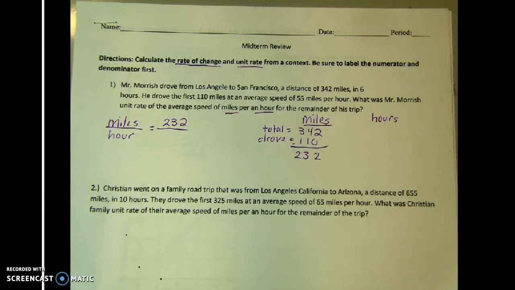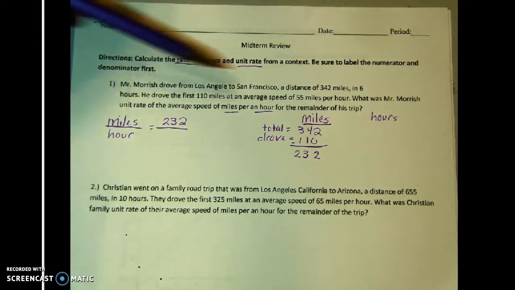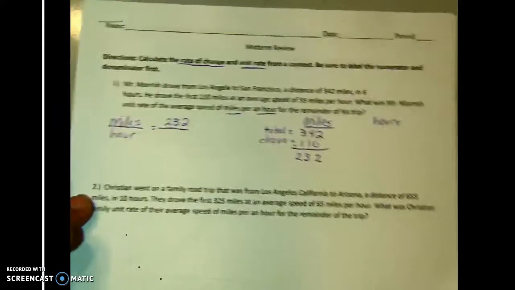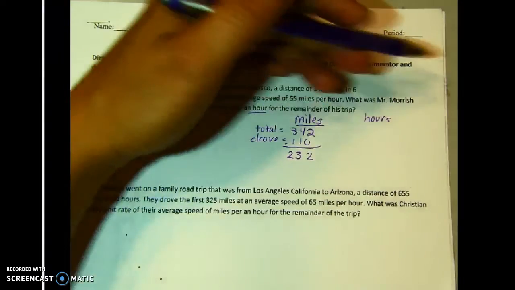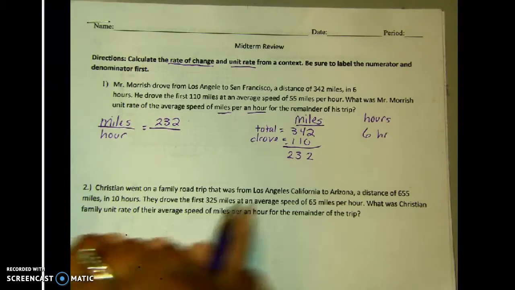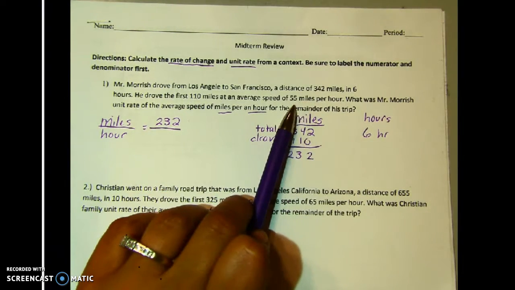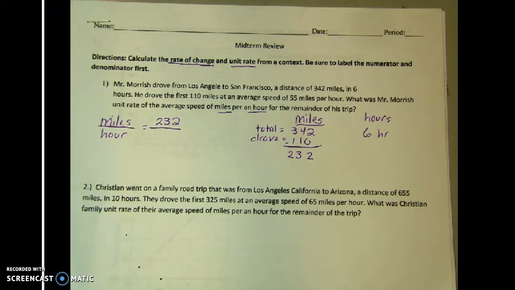Now we've got to figure out how many hours he spent for the remainder of the trip. This is why this problem's complex, because we have to go back to the context and figure it out. We know that it's a total of 6 hours. But he already drove 110 miles at 55 miles per hour.